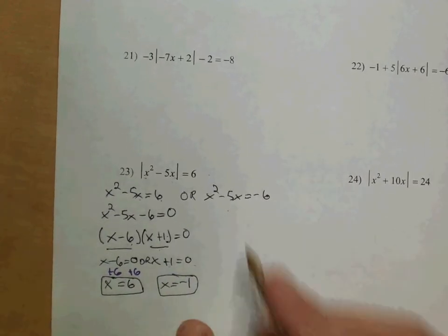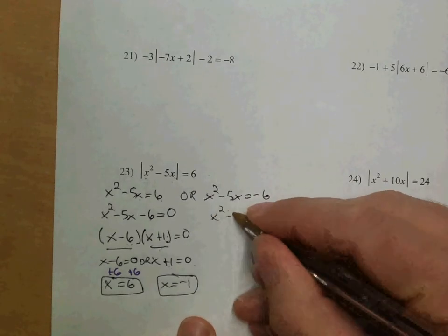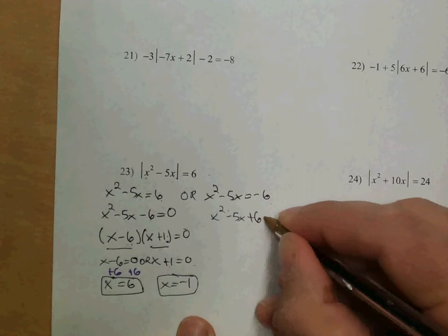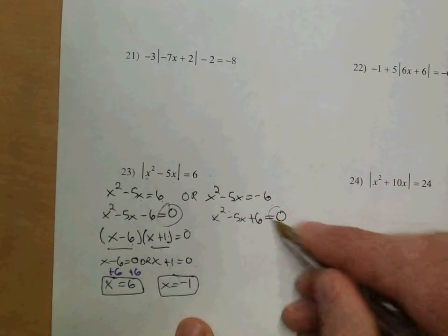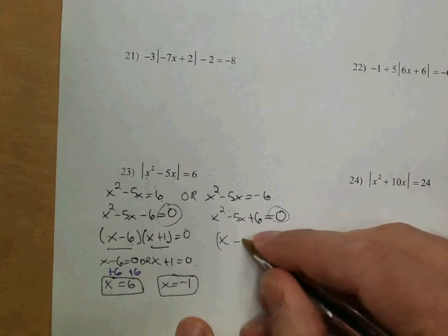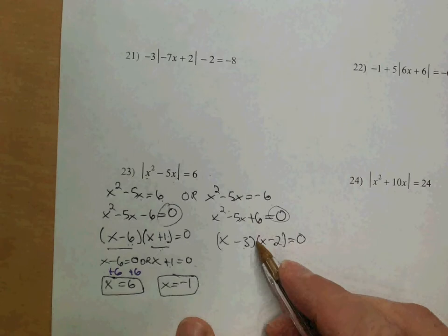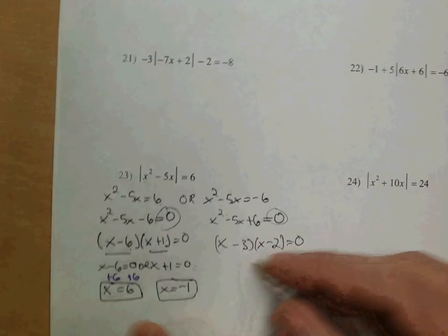We have this whole other equation from when the absolute value could equal negative 6. Here we need to add 6. X squared minus 5x plus 6 equals 0. Do not lose your equals 0 here. This can be factored into x minus 3 times x minus 2 equals 0. Negative 3 times negative 2 is positive 6. Negative 3 plus negative 2 is negative 5.